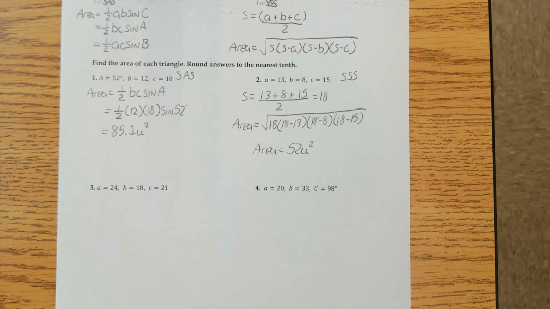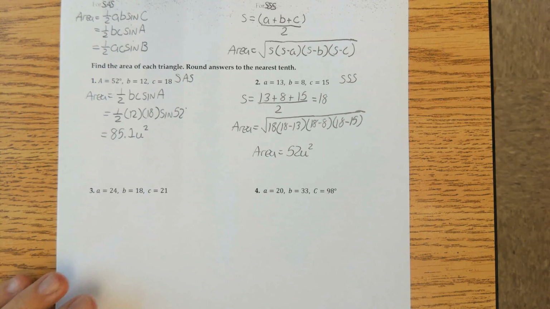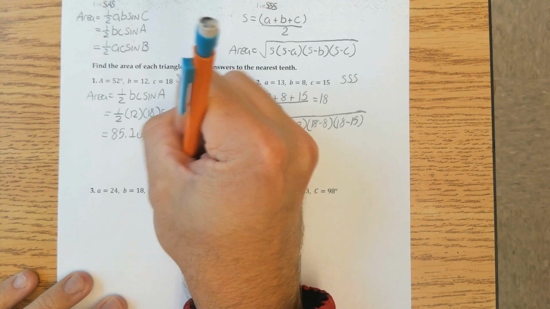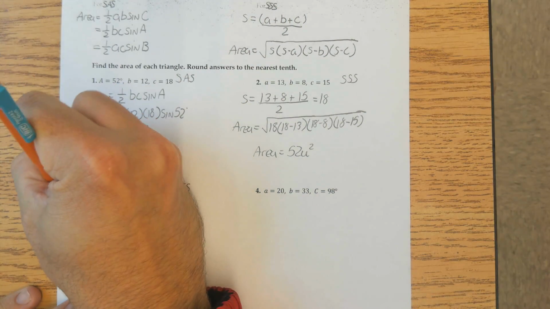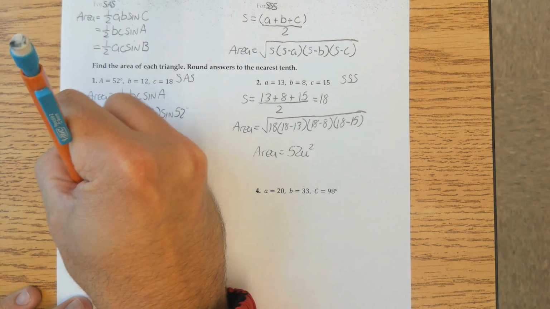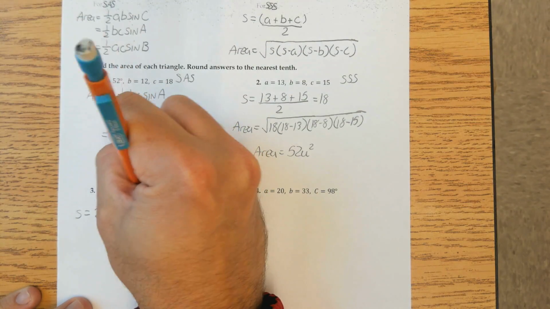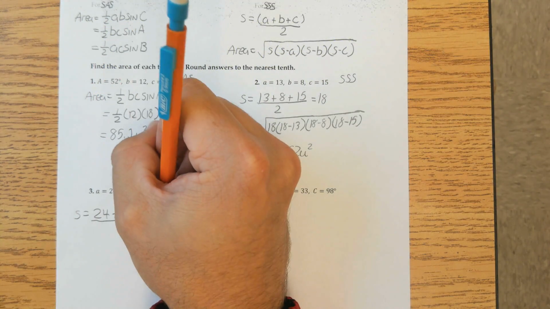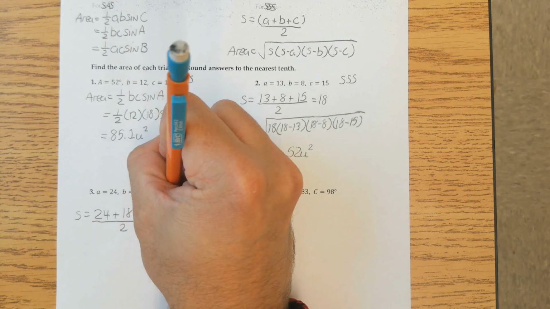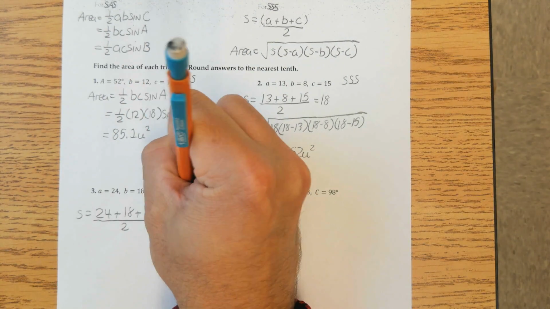Okay, last two here. So again, looks like we've got three sides, so side, side, side. So the first thing I'm going to do is find S. So remember, S is equal to A plus B plus C divided by 2. And so when you do that in your calculator, divided by 2, you end up getting 31.5 for S.